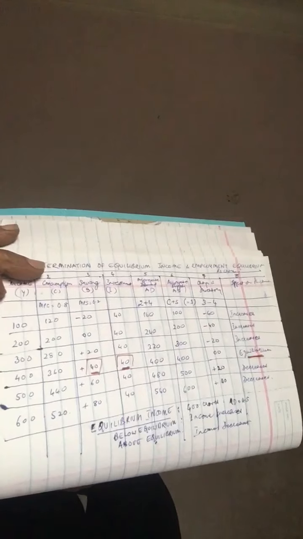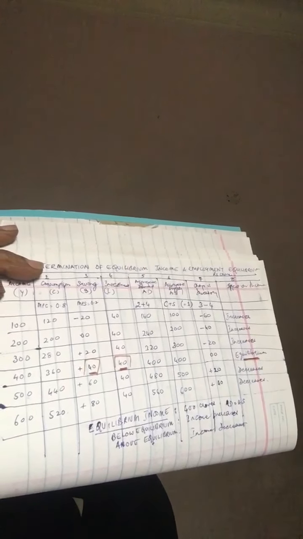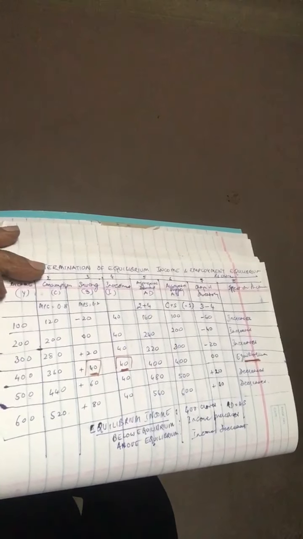But after equilibrium, that is after 40 savings and 40 investment, the saving increases. As the saving increases, it is more than the investment. So the inventory accumulates and there's a disequilibrium. The effect on income is that it decreases. So basically, this is the explanation that I'm going to give you.